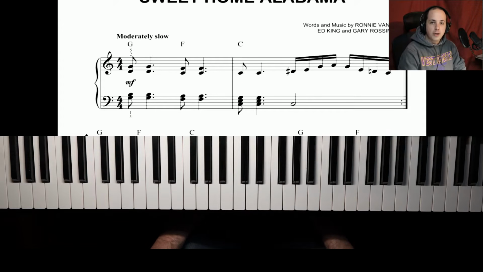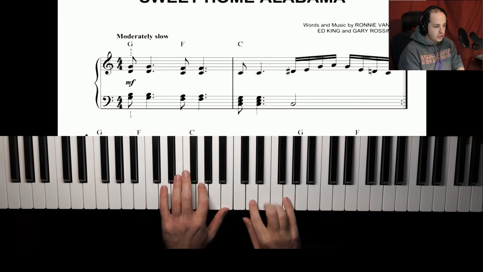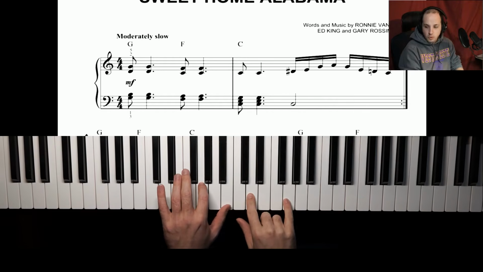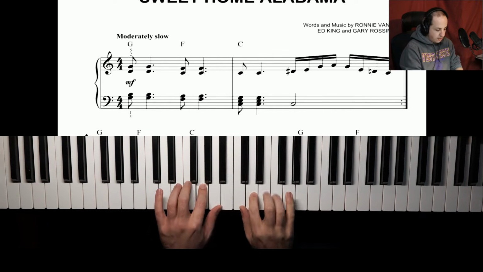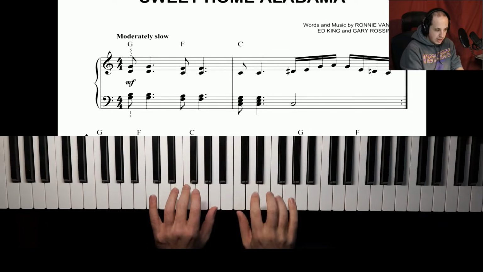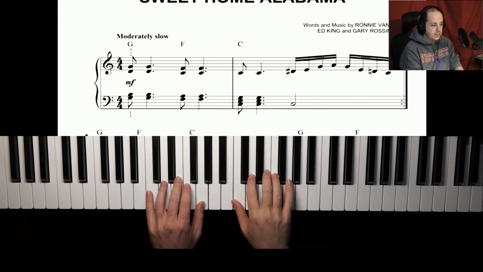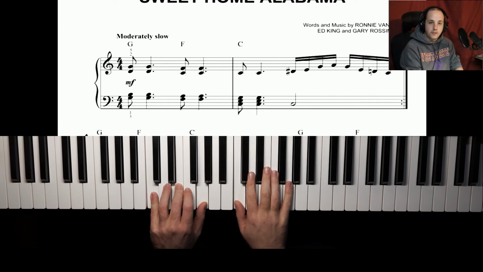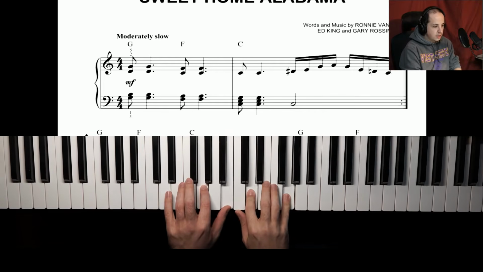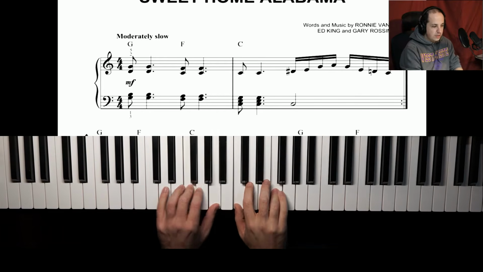Okay, so here we have the opening to Sweet Home Alabama, and right in the opening you're going to be able to hear this progression. We're in the key of G on this one, so you have your one chord, and then flat 7 in this case will be that F major, and then the C major, which is your 4. So 1, flat 7, 4.